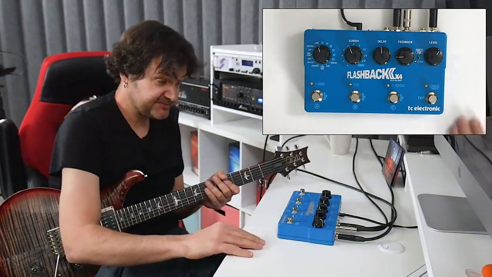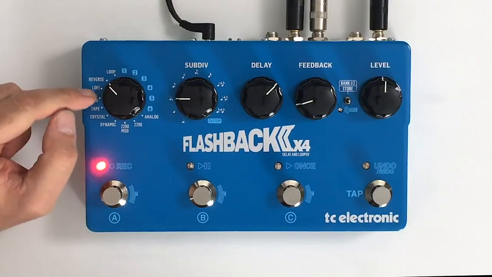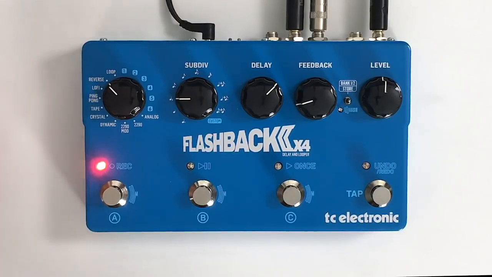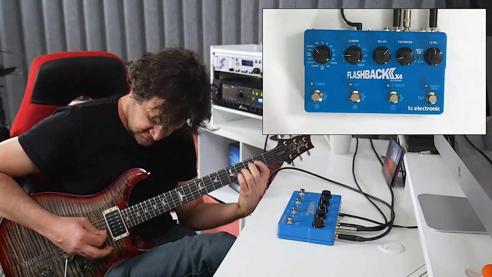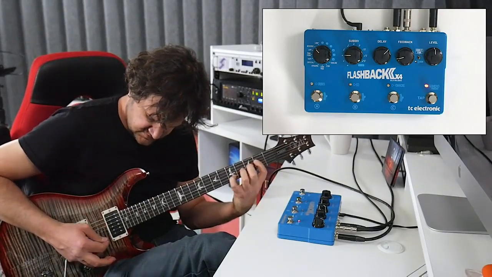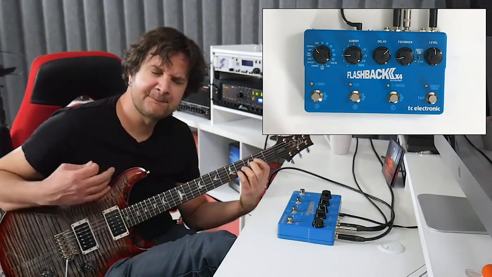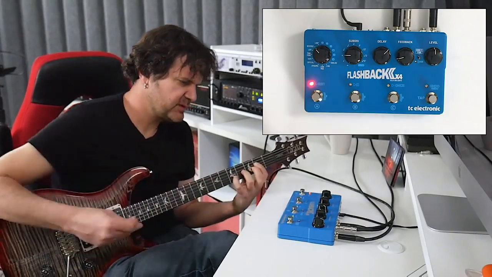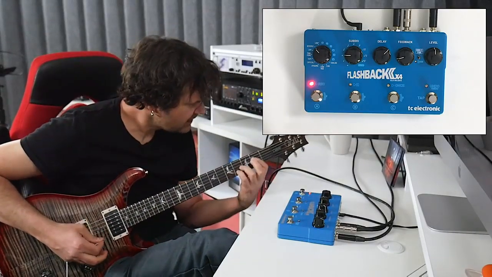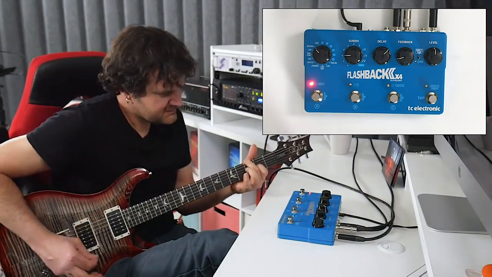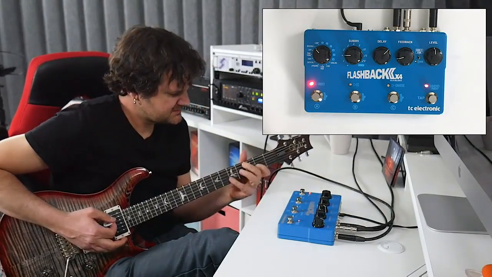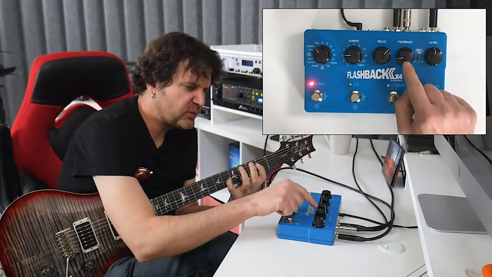Now let's get into the delays. All right, the first delay we have is the reverse delay. The reverse delay is going to repeat your signal and reverse it, play it backwards. Here's my tone dry. It's kind of a clean thing. Here's the reverse. Right now there's only 1 repetition.